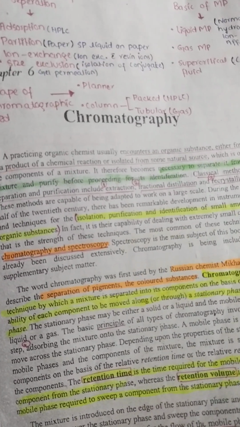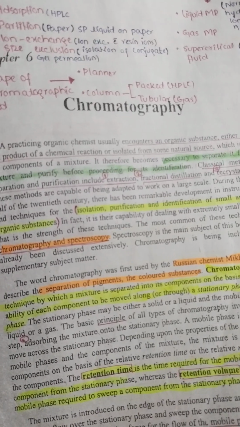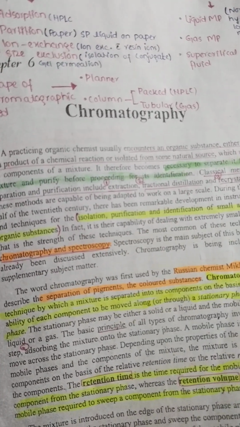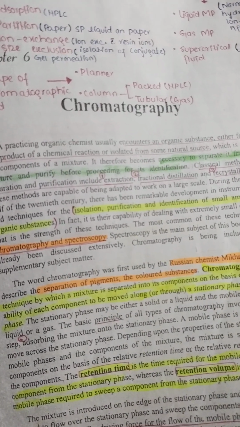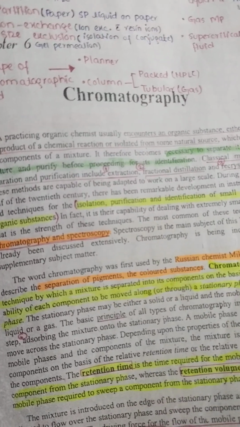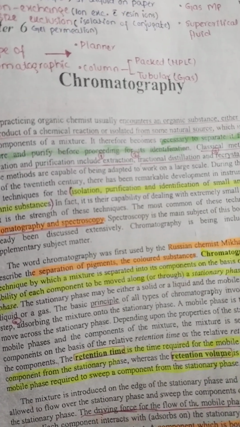This principle we call the adsorption principle or adsorption chromatography. Later, in coming lectures, we will discuss in detail how adsorption chromatography and partition chromatography work.